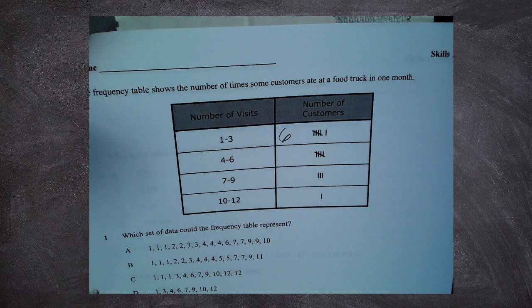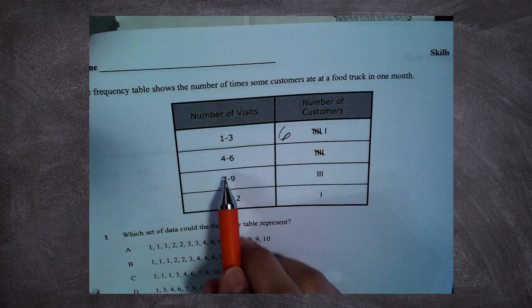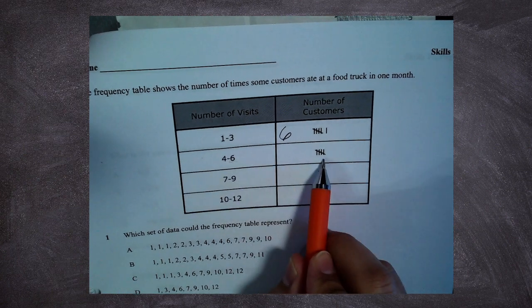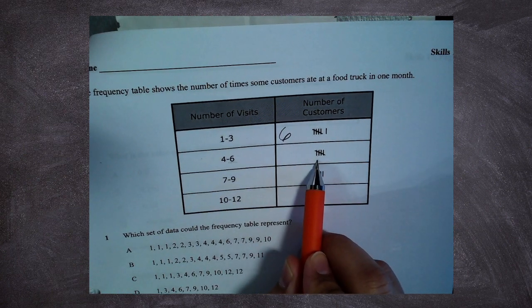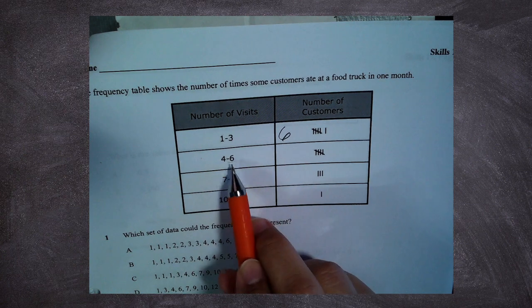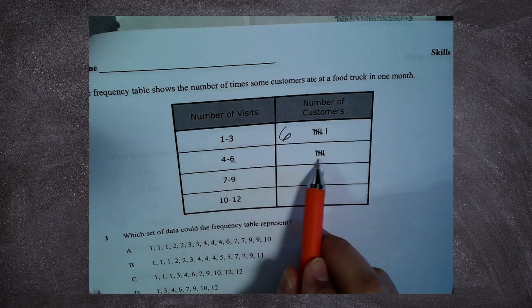How many people went to the food truck between 4 and 6 times?